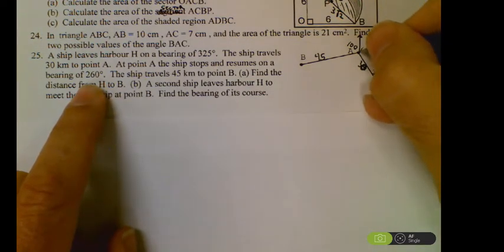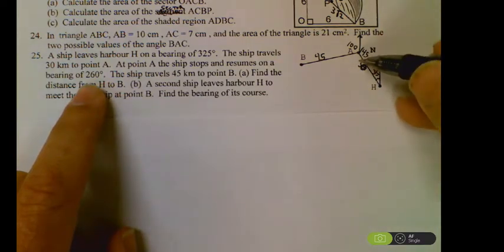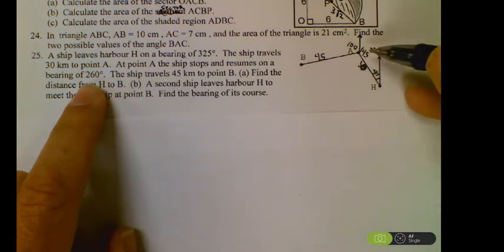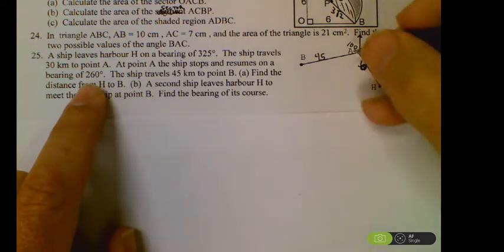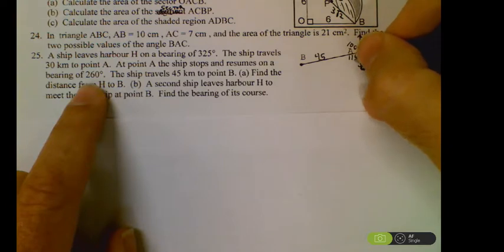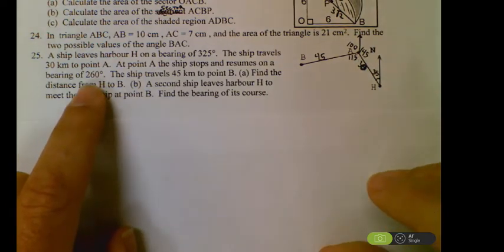So we also know this is 145. Knowing those two numbers, we can also figure out this angle. If that's 245 total, 360 minus 245 tells me this is 115. So just some basic geometry knowledge. You have to put all that together to make sure you're getting all the information that's necessary here.